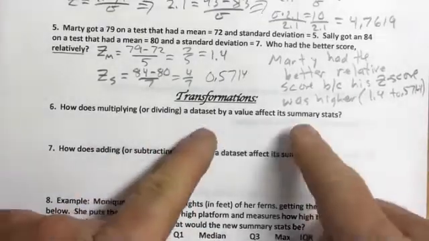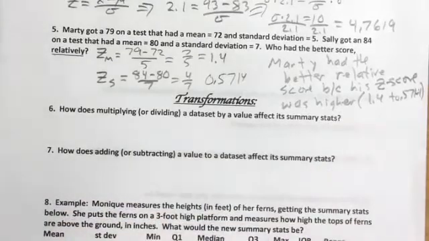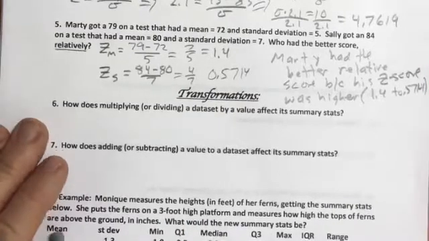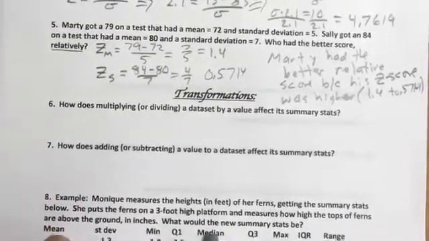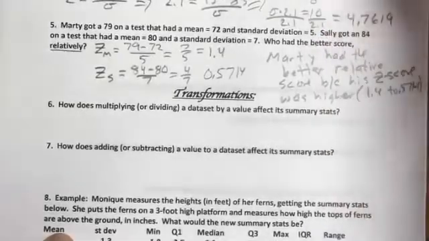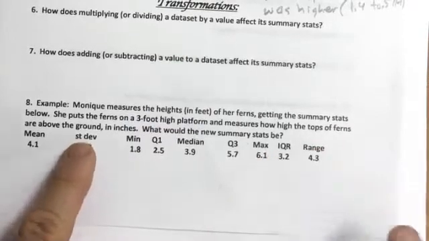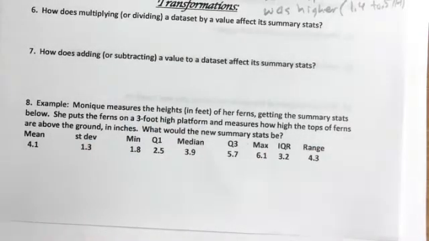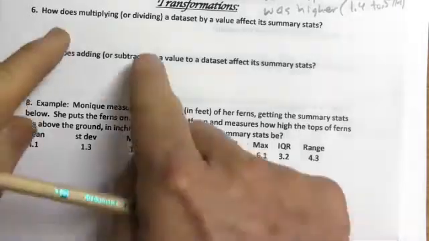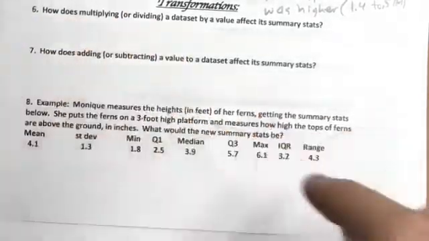You need to understand what happens to the summary stats. The summary stats we work with are the mean and the median, which are measures of center, and then the measures of spread: the IQR, the range, and the standard deviation. Those are the main ones we are concerned about. What happens to them when you multiply, divide, add, or subtract?